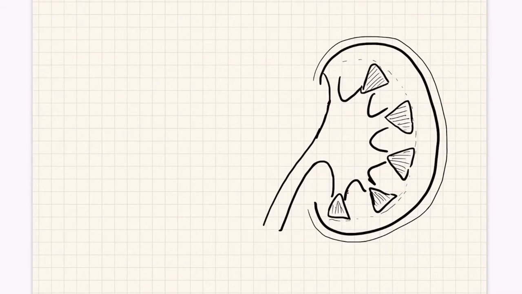Alright, so this is your kidney, which is covered by this fascia. This is known as Gerota's fascia. This is a capsule that runs on the entire surface of the kidney, and which also covers your suprarenal gland, that is your adrenal gland.